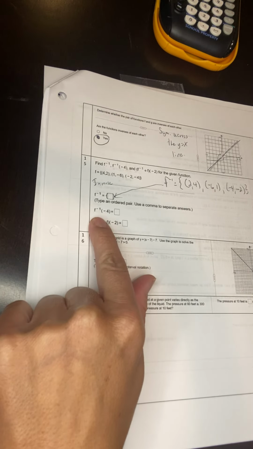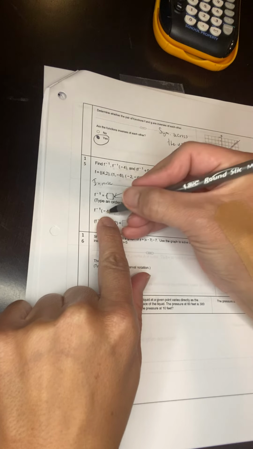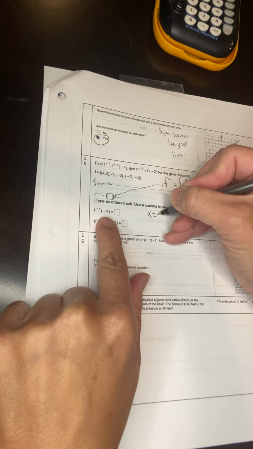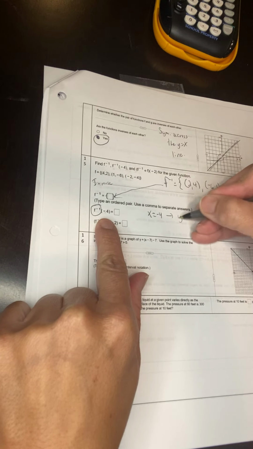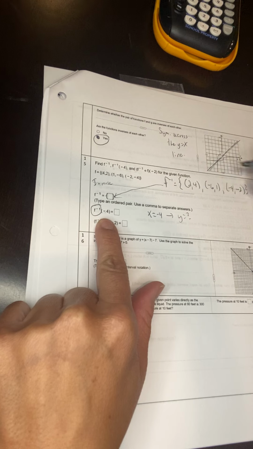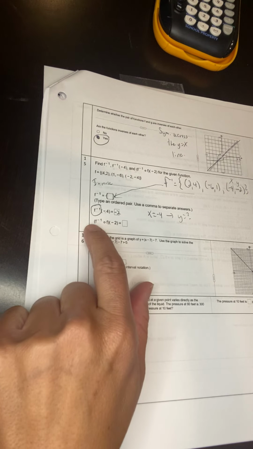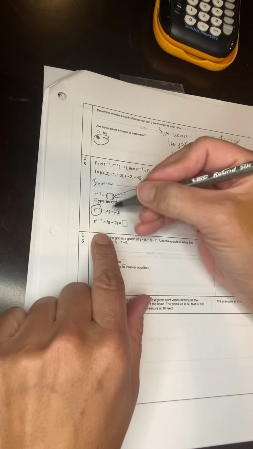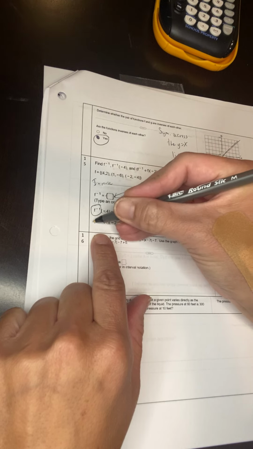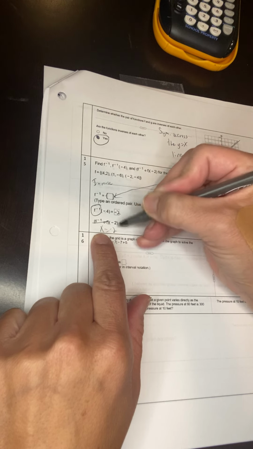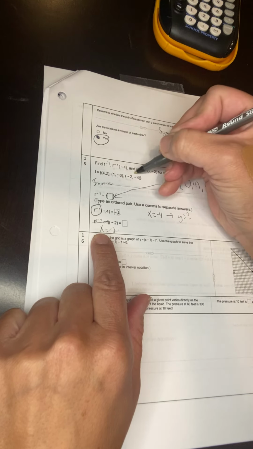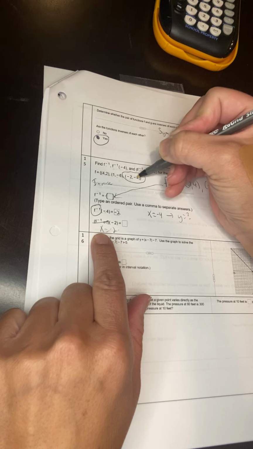Second part of this question is find f to the negative 1 of negative 4. So what this is saying is let x equal negative 4. For the inverse, then what does y equal? So you're looking at the inverse when x is negative 4, y is negative 2. And this wants you to find the f to the negative 1 of f of negative 2. These cancel because they're inverses. So basically, it wants you to let x equal negative 2 and put it back in the original function. In the original function, when x is negative 2, y is negative 4.